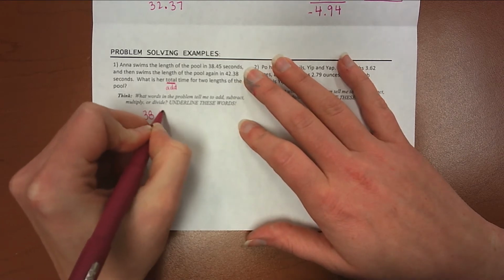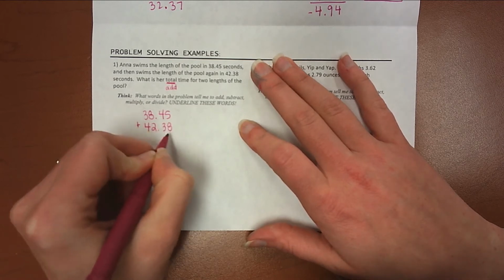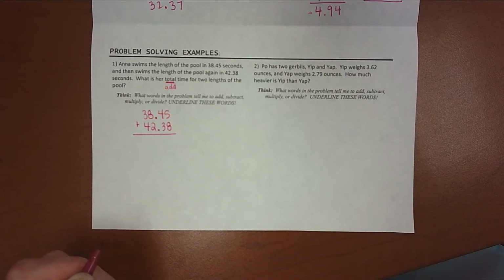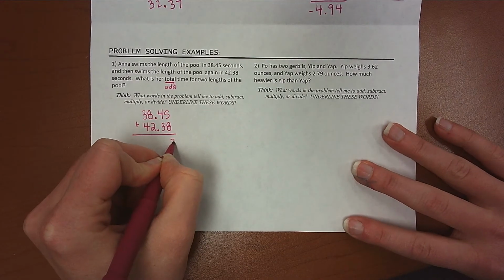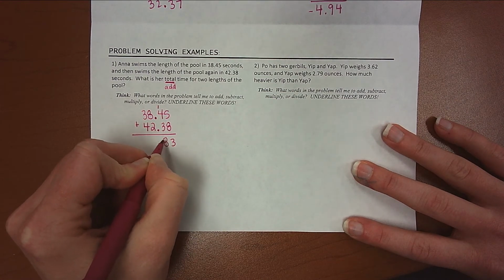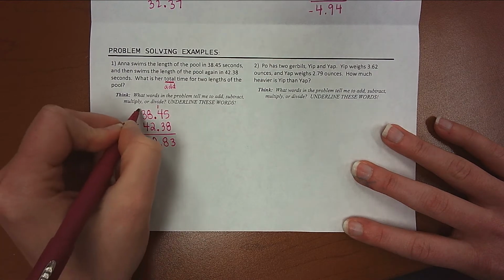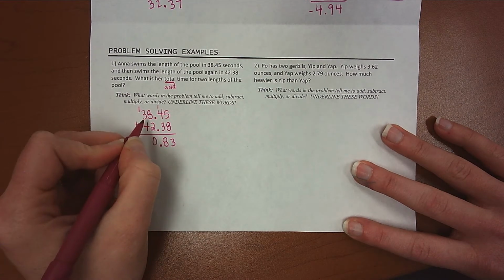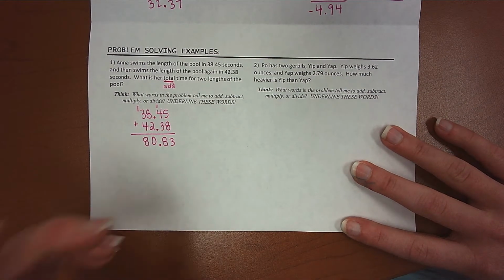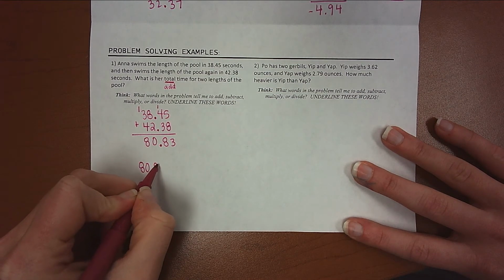And so I've got 38 and 45 hundredths plus 42 and 38 hundredths. Notice that I lined up my decimals, and now I'm just going to do my addition to find my answer. 5 plus 8 is 13. Carry my 1. 1 plus 4 plus 3 is 8. Bring that decimal point down. 8 plus 2 is 10, carry my 1. 1 plus 3 plus 4 is 8, so 80. And so my answer, her total time for the two lengths, is 80 and 83 hundredths.